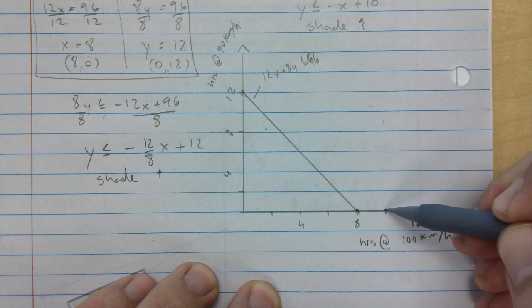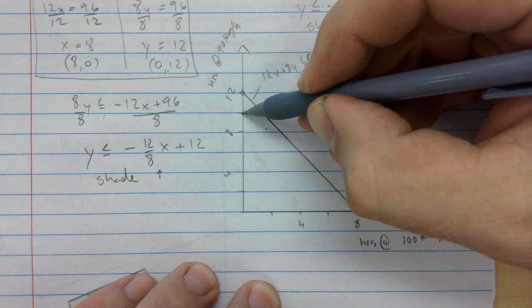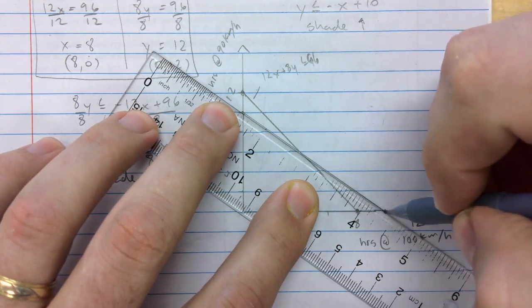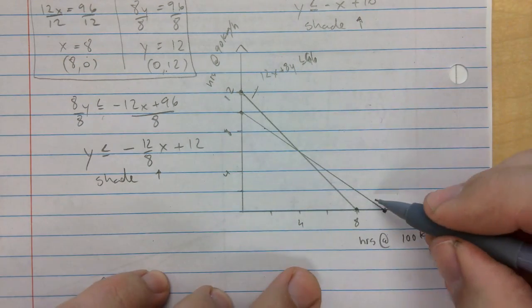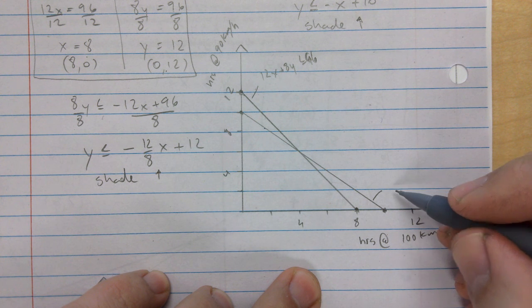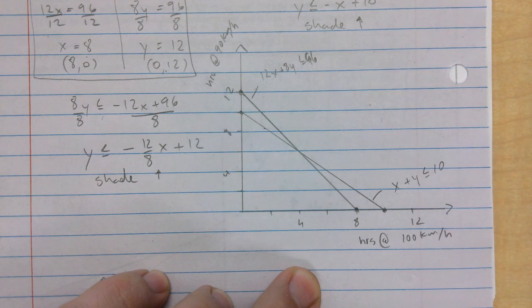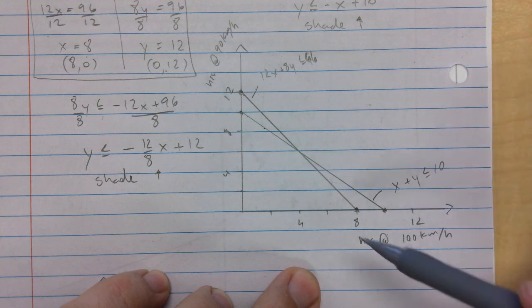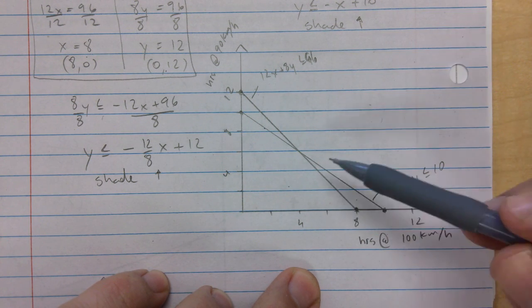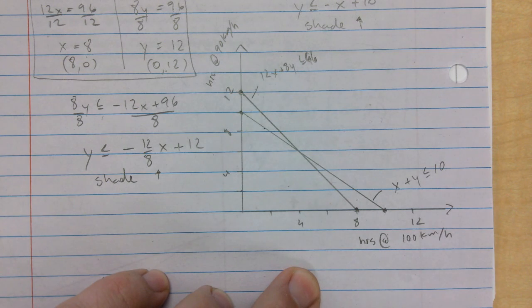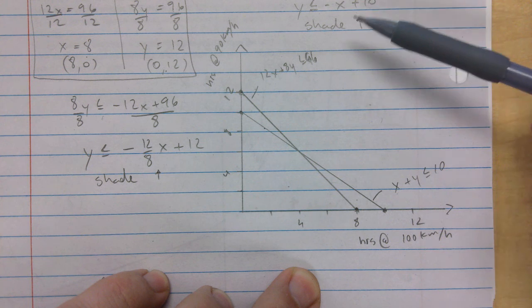And then it's 10, 0, 0, 10. Don't get too used to the solution region always looking the same way. It can be anywhere. It could be here, it could be here, it could be all of this out here, it could be here, right? So it's shade above for both of them.